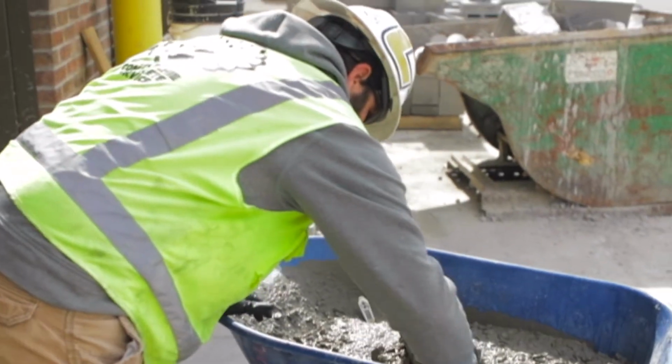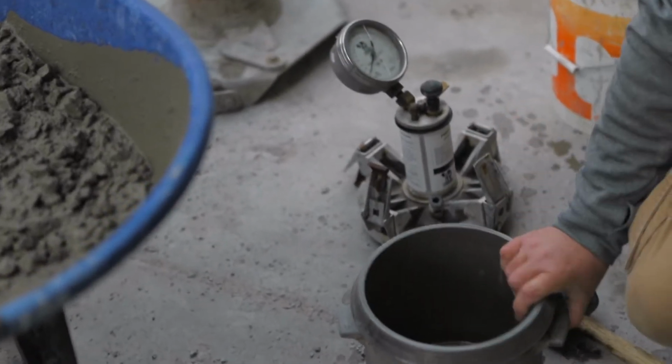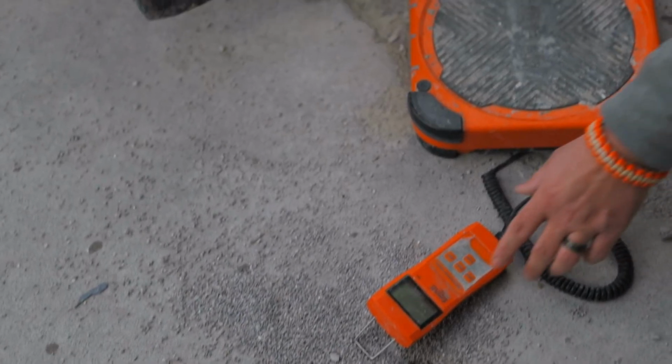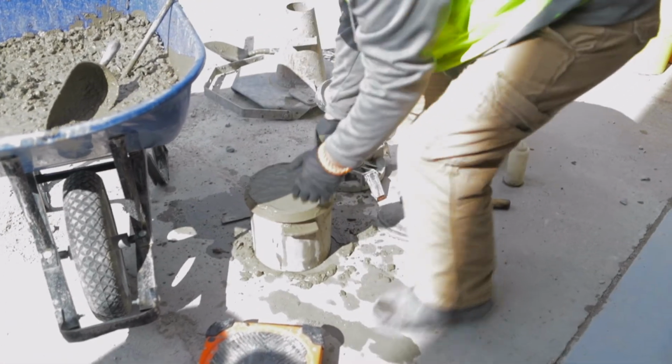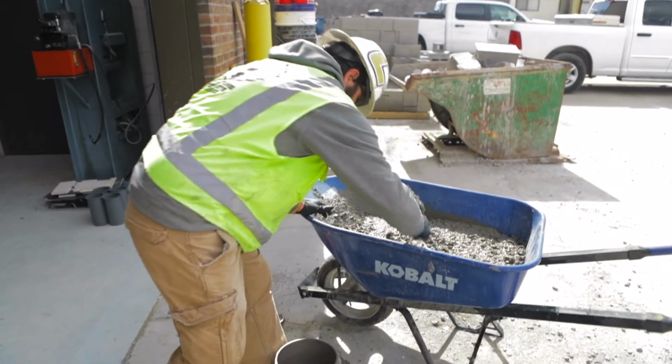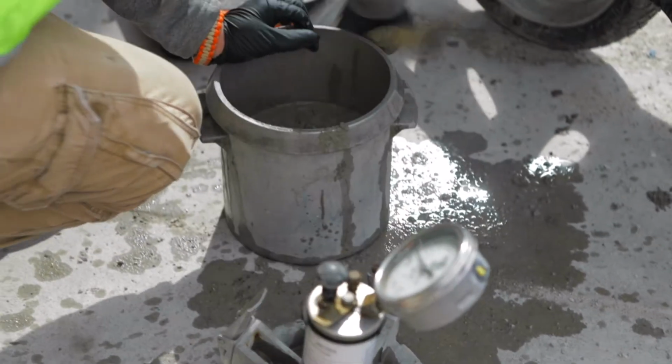Collect sample in accordance to ASTM C172. Moisten the bucket and remove excess water and zero the weight of the scale. Place the container on a flat, level, sturdy surface. Add first layer of concrete, rod 25 times. Tap the side of the bucket 10 to 15 times with a mallet.